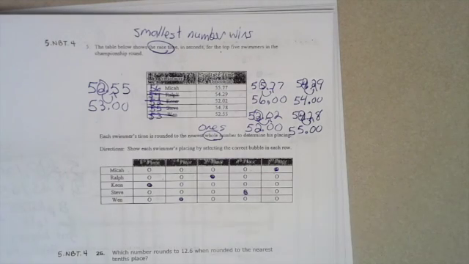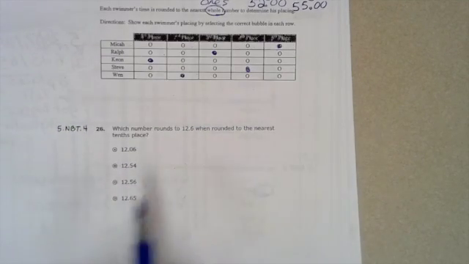So we are going to stop there for today. We will do this problem and the remainder of the packet tomorrow.